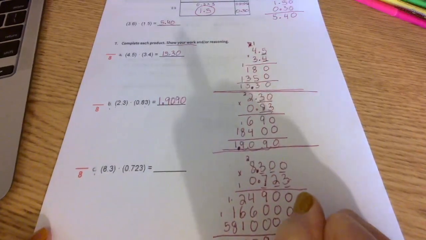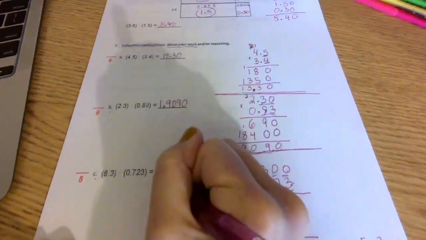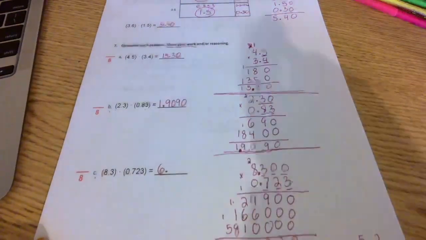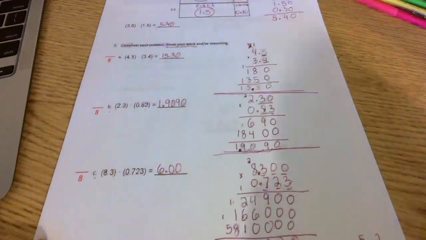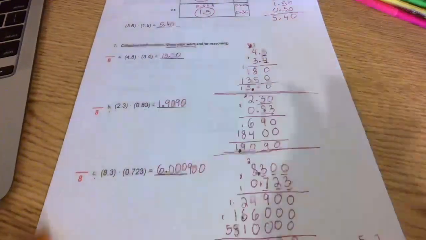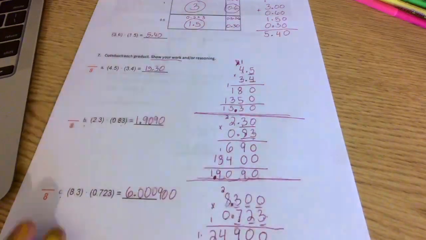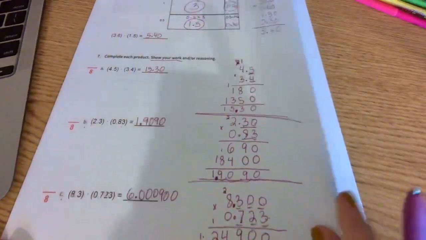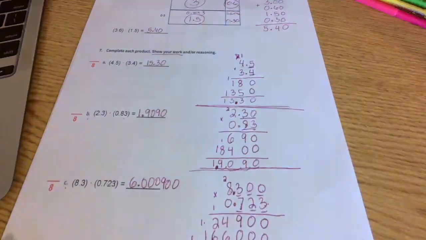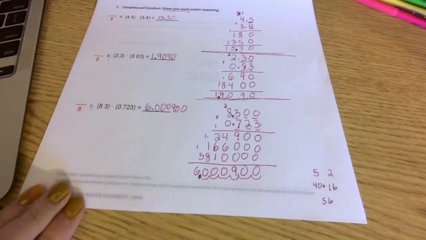Whoa. 6, 0, 0, 0, 9, 0, 0. Quite the answer. All right. That is your mid-mission assessment.